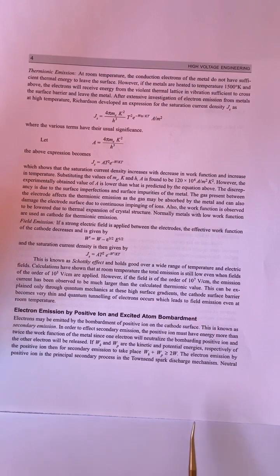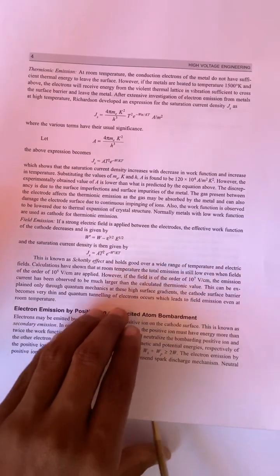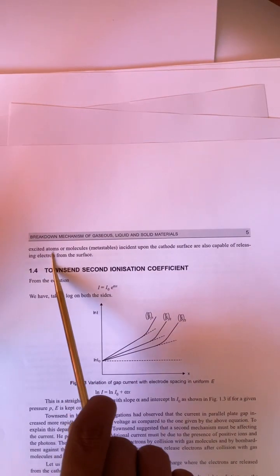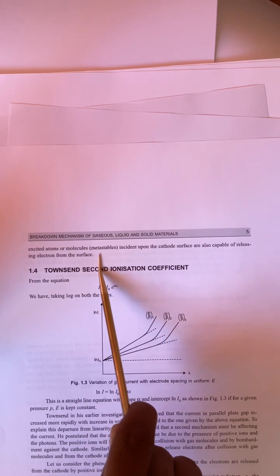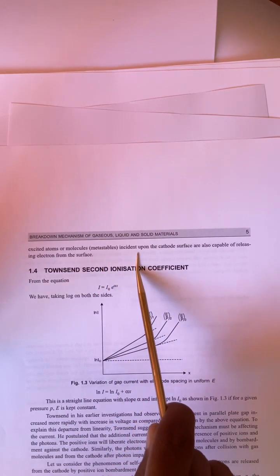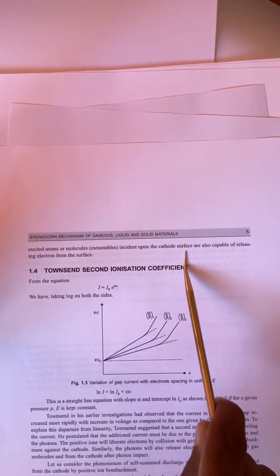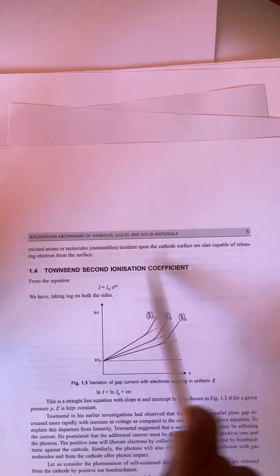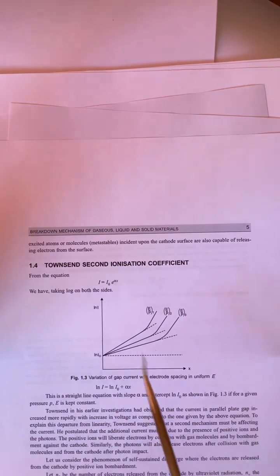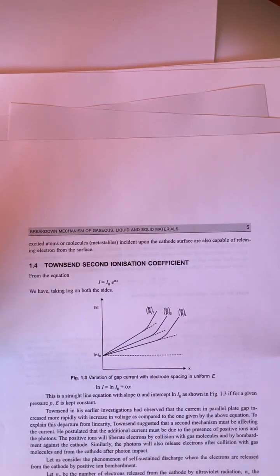Let me just reread this last part. The electron emission by positive ion is the principal secondary process in the Townsend spark discharge mechanism. Neutral excited atoms or molecules, in this case your metastables, incident upon the cathode surface are also capable of releasing electrons from the surface. Now obviously we are going to do a deeper dive on that, but like I said, for now we are just covering the theoretical aspects. So let's stop there for now.